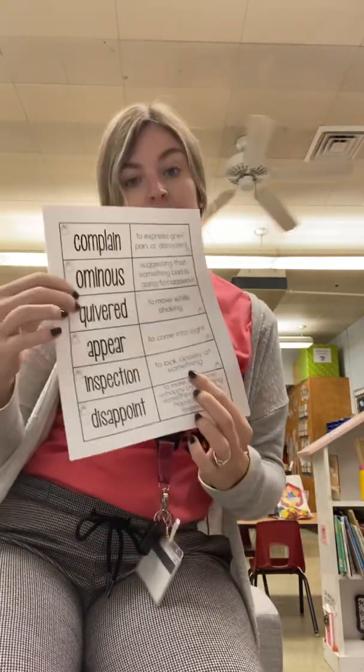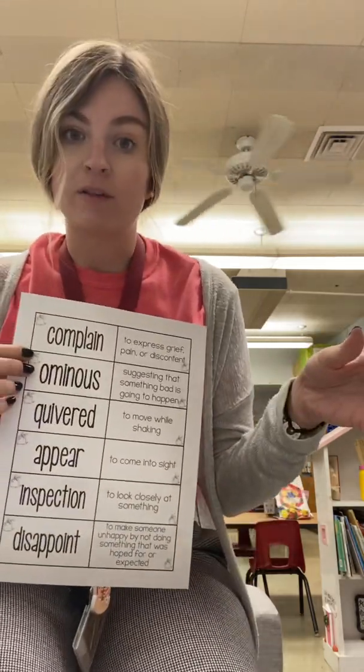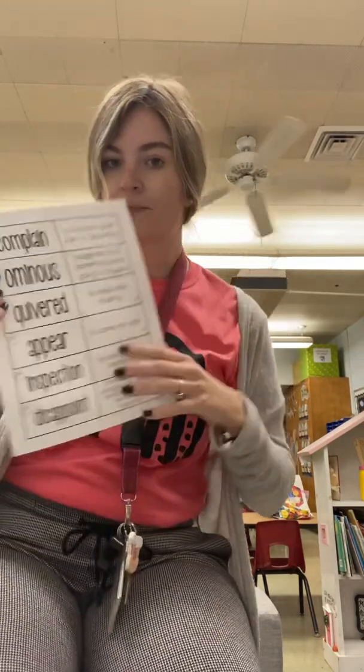Inspection is to look closely at something. So a lot of times we inspect when we're doing our phonics poem. You're inspecting that poem and looking for our phonics chunk.